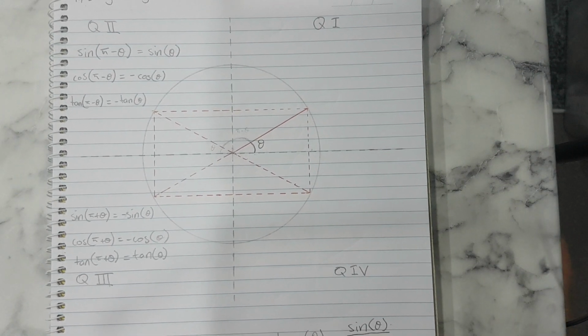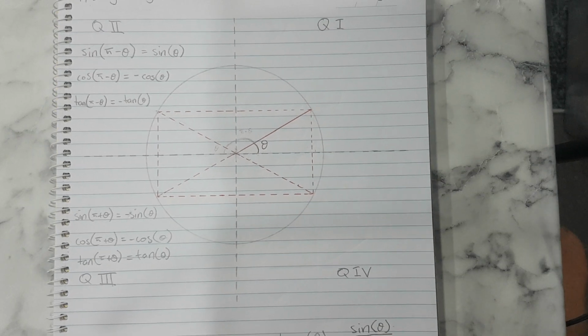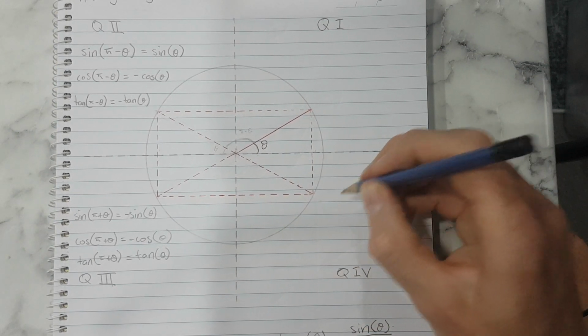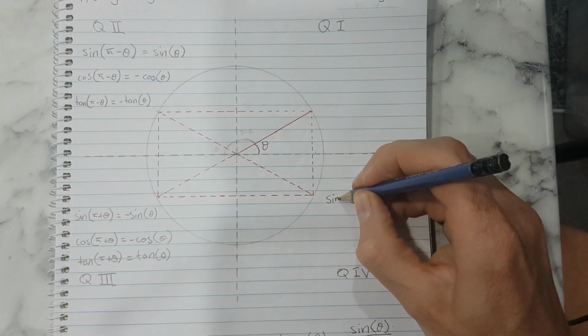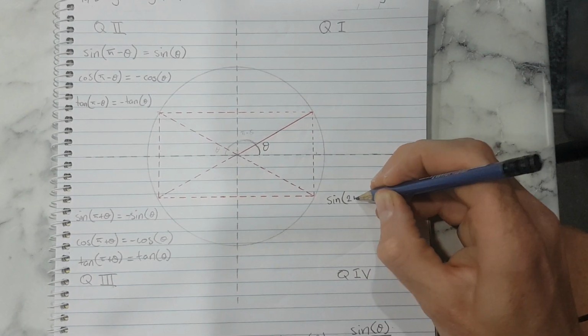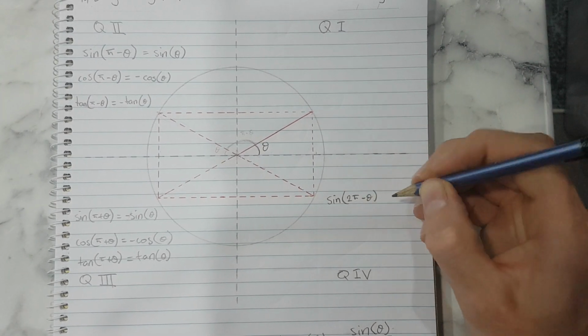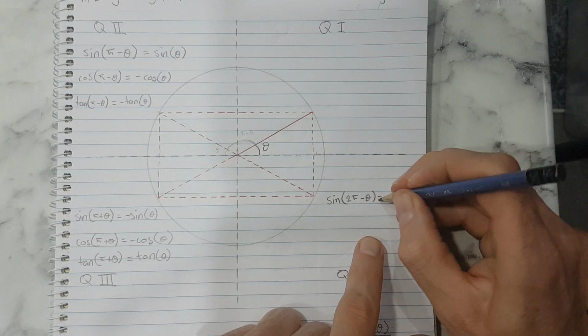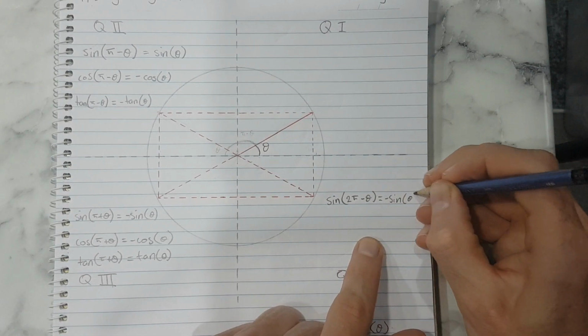So then in the fourth quadrant, we have sine of 2 pi minus theta is equal to minus sine theta.